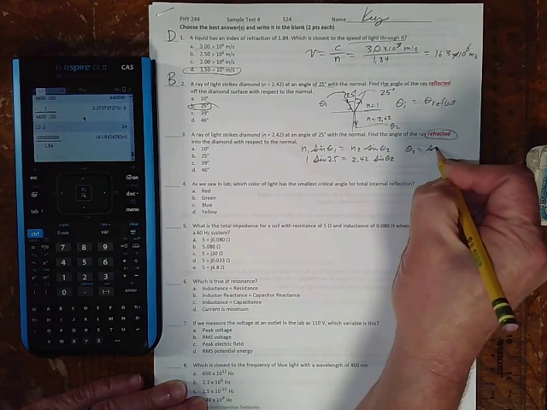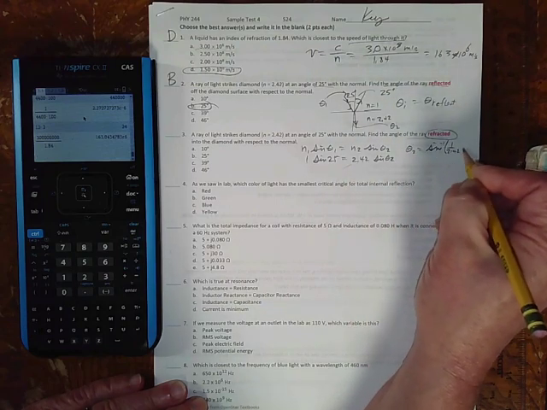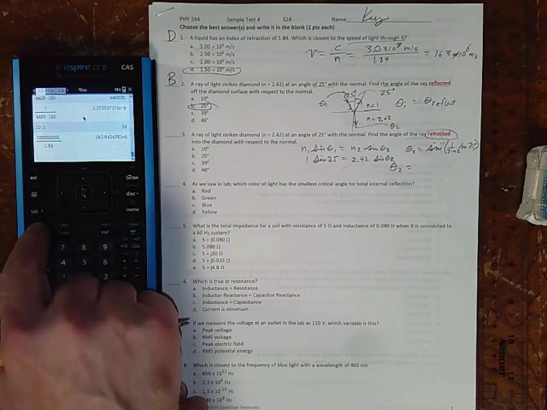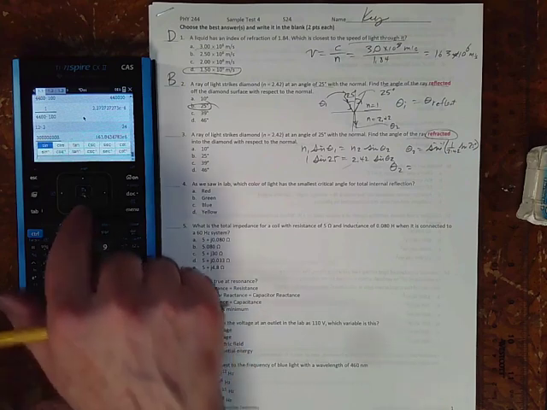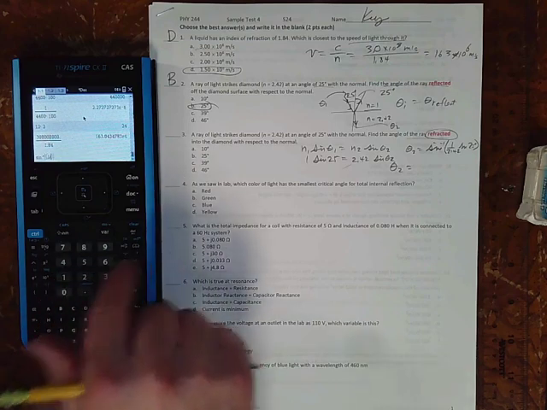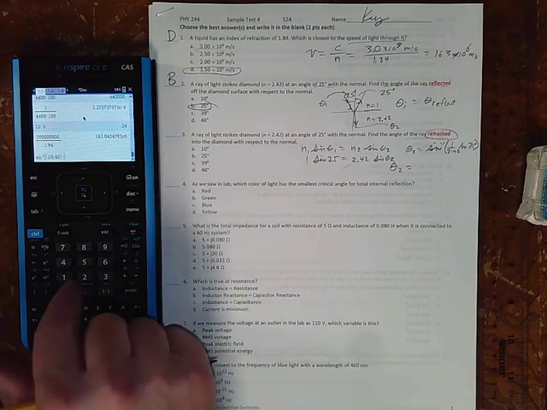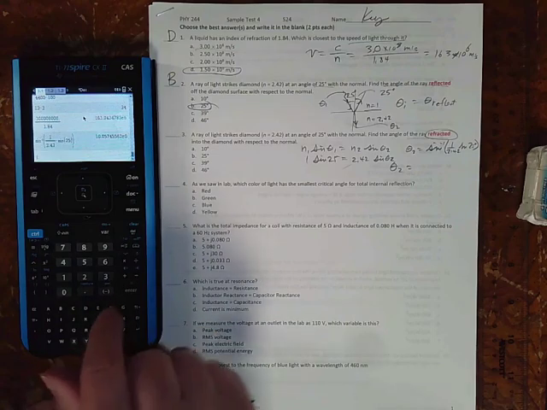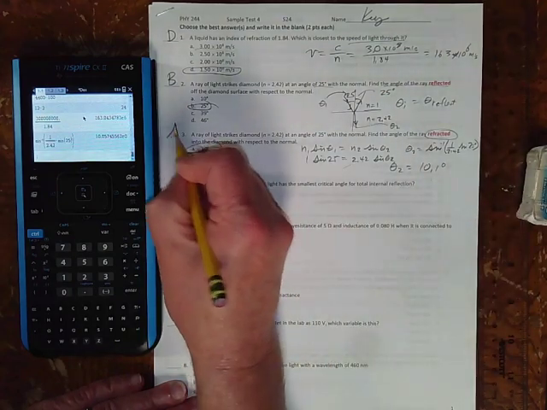Theta 2 is inverse sine of 1 over 2.42 sine 25 degrees. Theta 2 is inverse sine of 1 divided by 2.42 times sine of 25. Looks good. 10.1 degrees. It looks like an A.